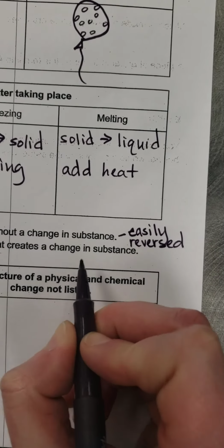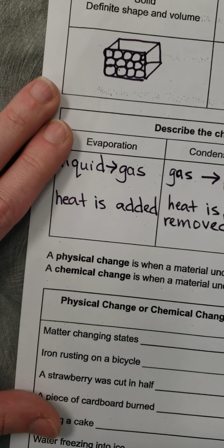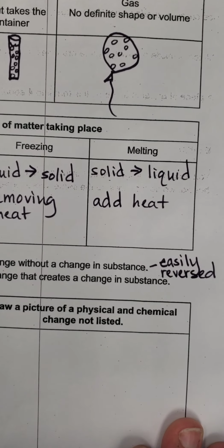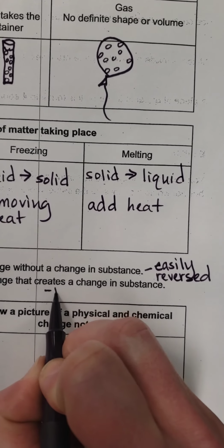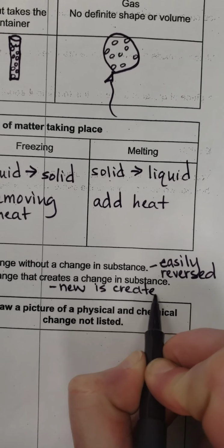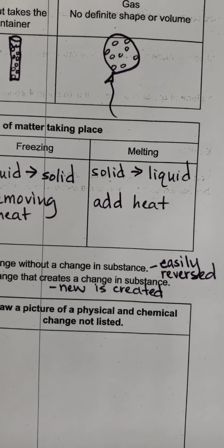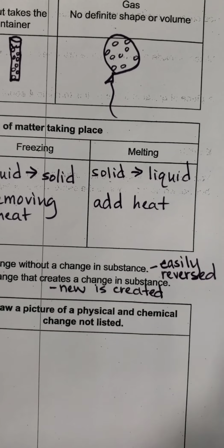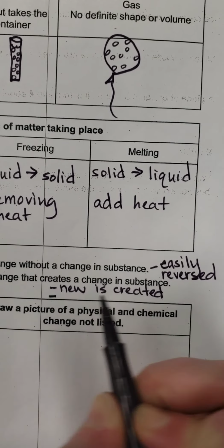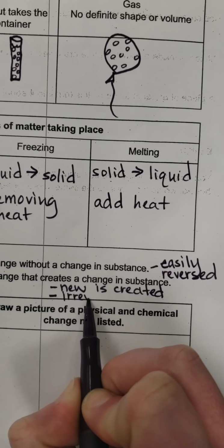And then a chemical change is when a material undergoes a change that creates a change in substance. So something new is created. Like if you burn wood, it turns to smoke and ash. The smoke and ash weren't there before, something new is created. Also, a chemical change is irreversible.